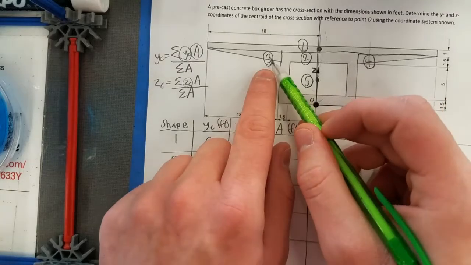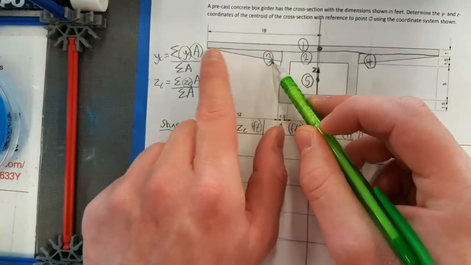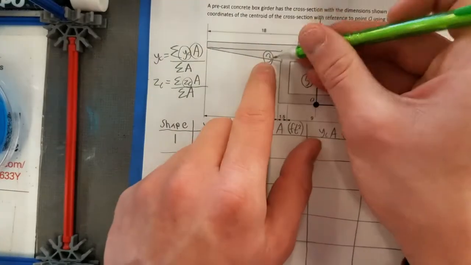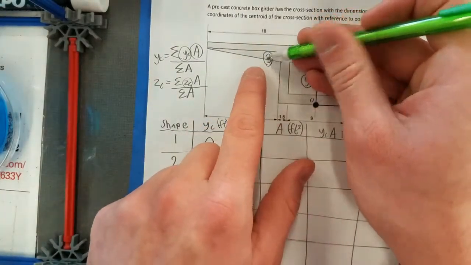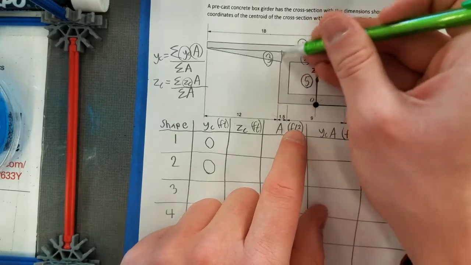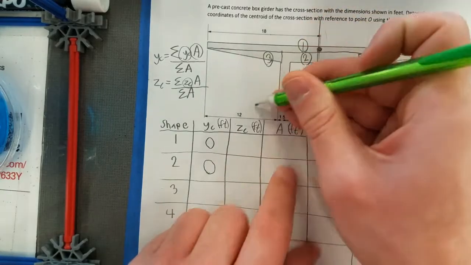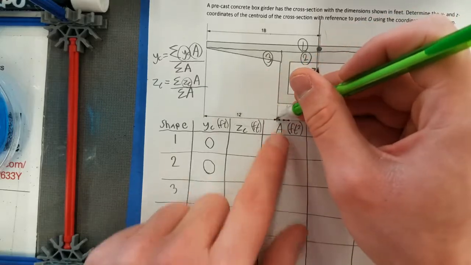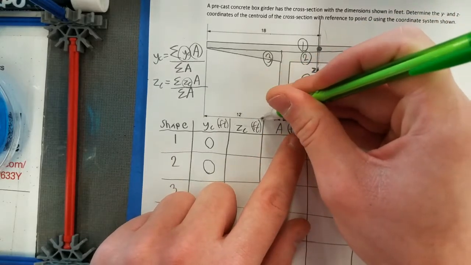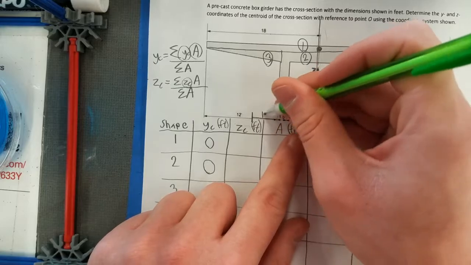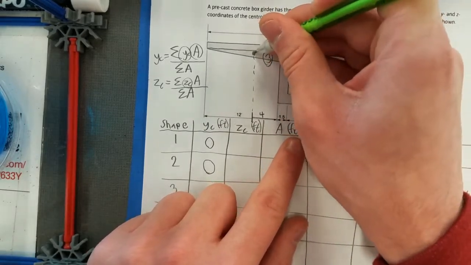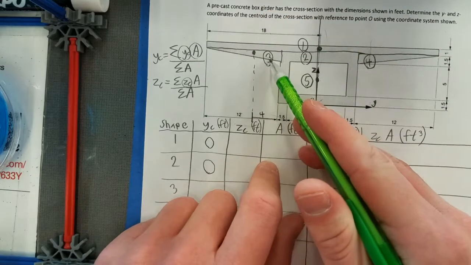So if we look at triangle 3, one thing that we know, and hopefully you remember from distributed loads, is that the centroid of the triangle is actually going to be 1/3 away from its, I guess, fattest end here. So we've got 12 feet here, and if we take 12 feet here, we want to go in 1/3 of that 12 feet, which happens to be 4, and then we go all the way up here, and that's where our centroid of this triangle happens to be.